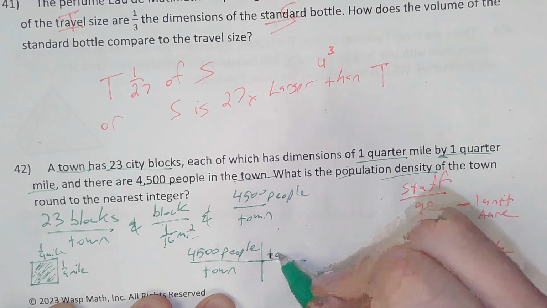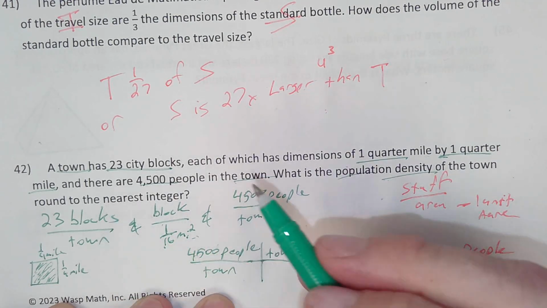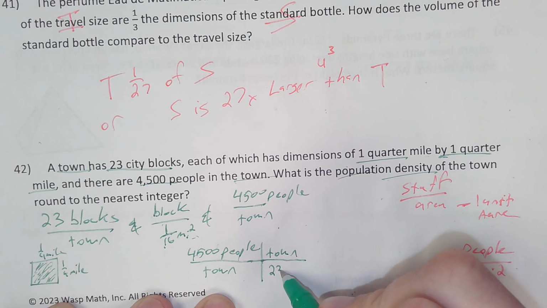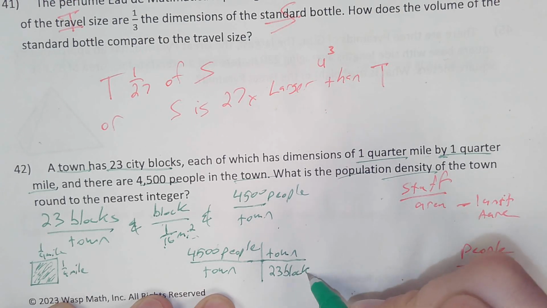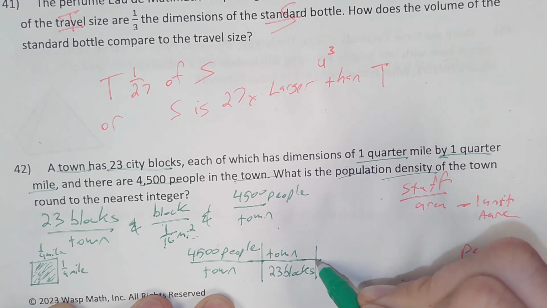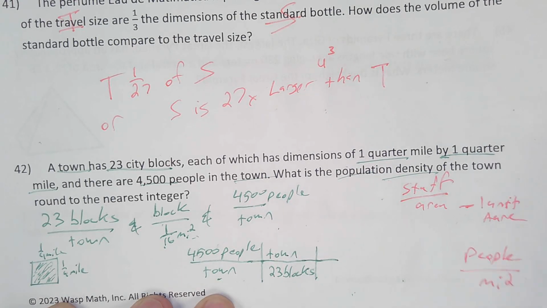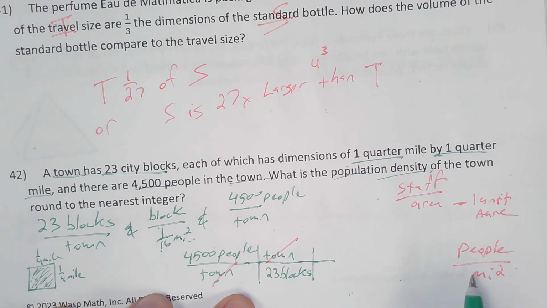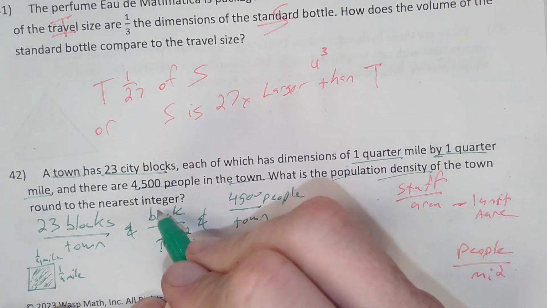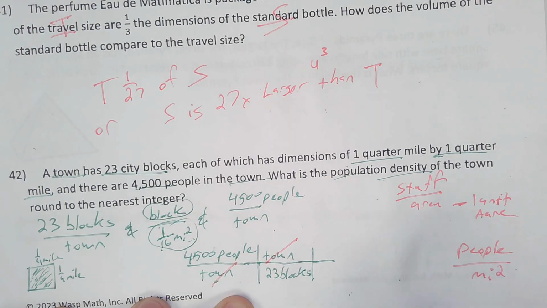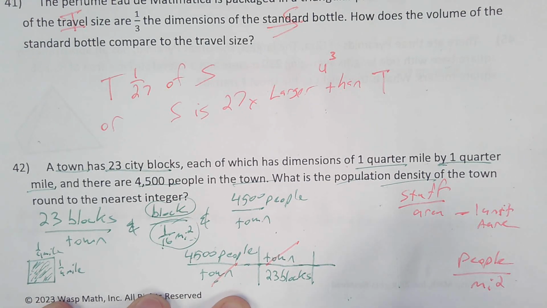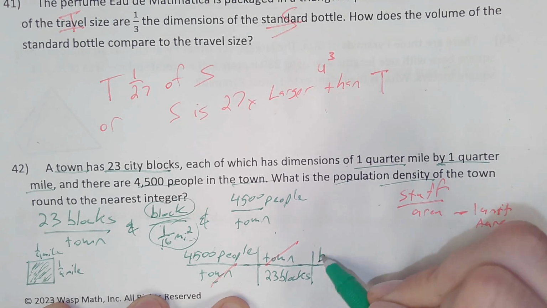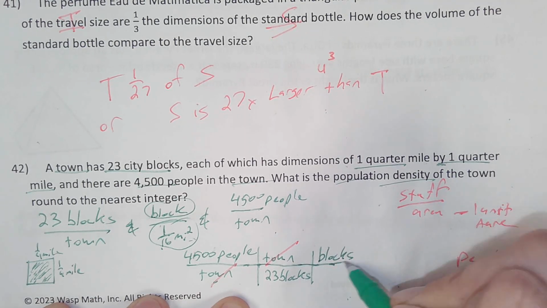Town goes on top, and 23 blocks go on the bottom. Towns cancel out, and now we have people per block. We need people per square mile. We're looking for blocks, and we have square miles there, which is convenient. So blocks go on top.